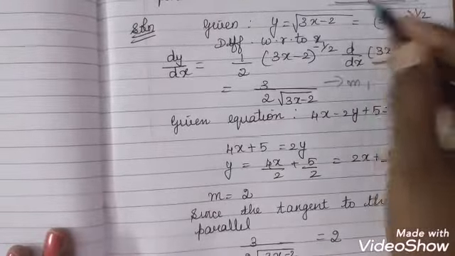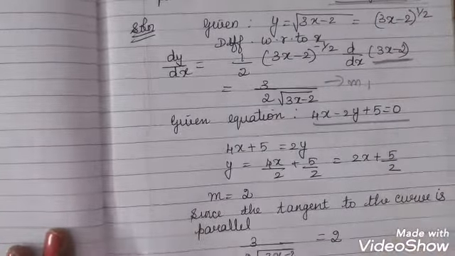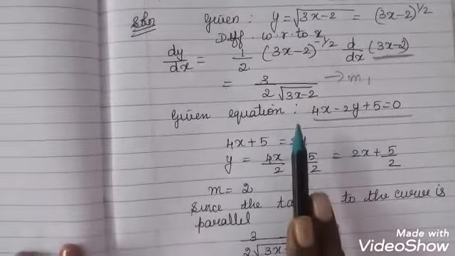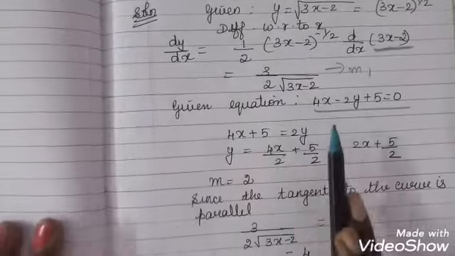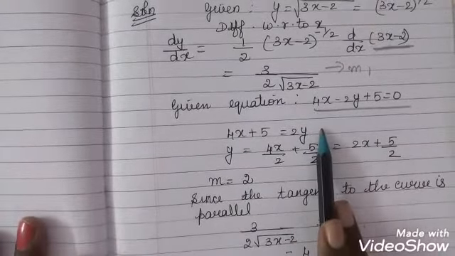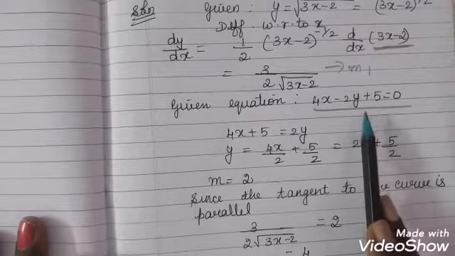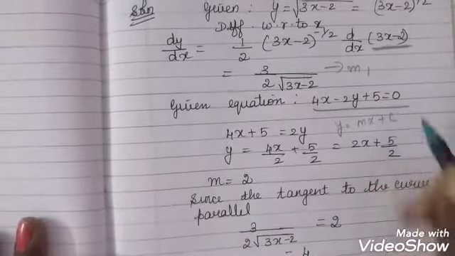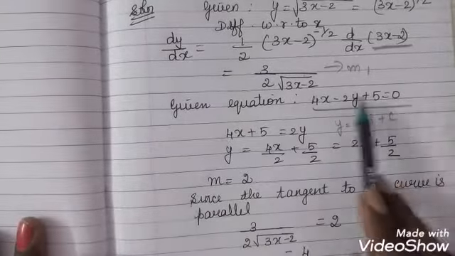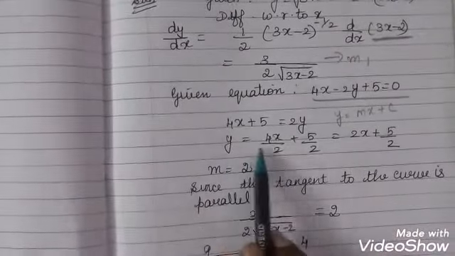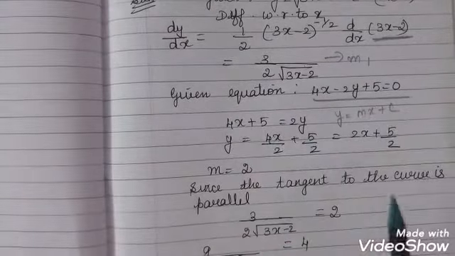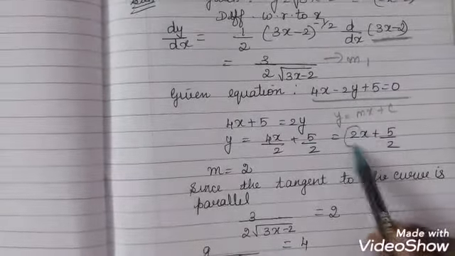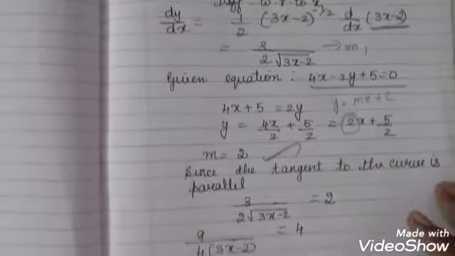Now find the slope from the line given in the question, 4x minus 2y plus 5 is equal to 0. The slopes of these two are equal, since the tangent and the line are said to be parallel. Now we'll write it as y equal to mx plus c. So here 4x plus 5 is equal to 2y. So y is equal to 4x by 2 plus 5 by 2, which is 2x plus 5 by 2. What is m equal to here? m is equal to 2.